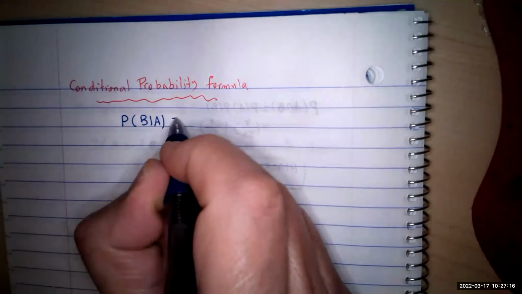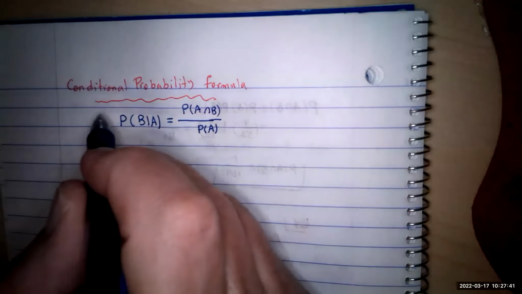And this is going to be a formula. Probability of B given A is equal to, you get a fraction bar. On the top is probability of A and B, divided by the probability of the given one, A. Okay, probability of A and B on the top, but divided by the probability of the given one. Any question?